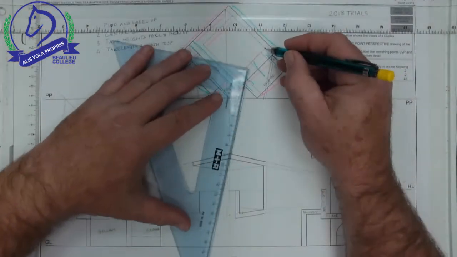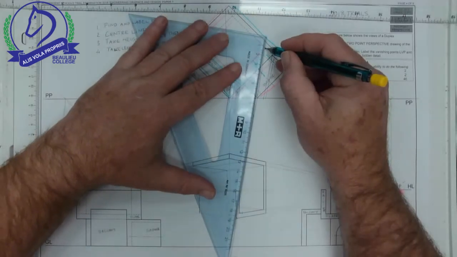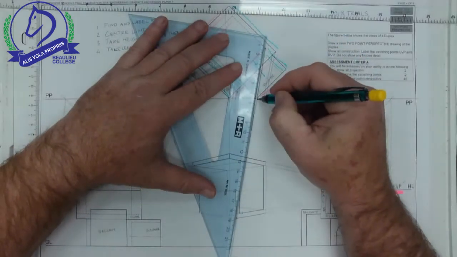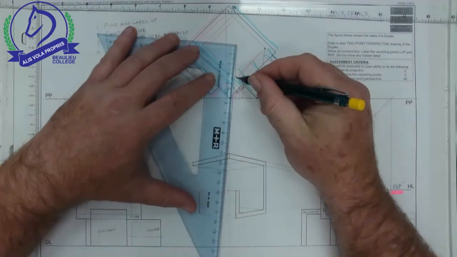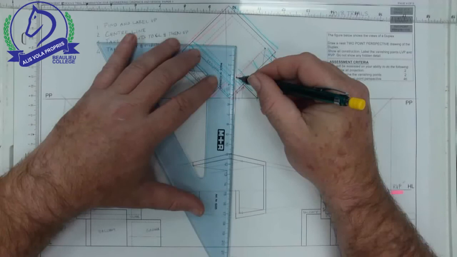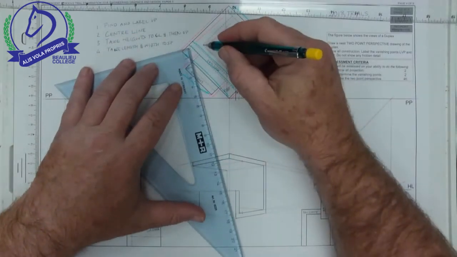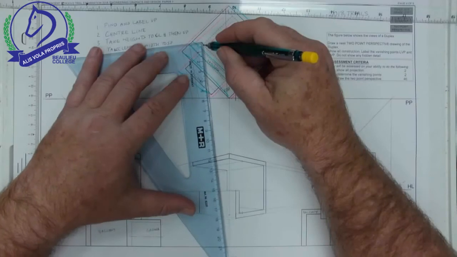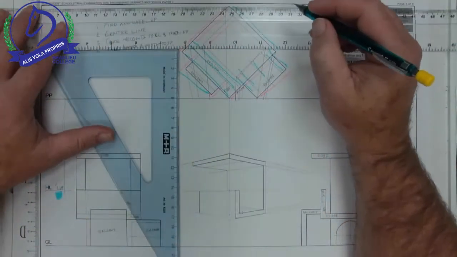Let's find this shape on the inside here now. Here is a corner. Here is another corner. We've got 3 corners there.